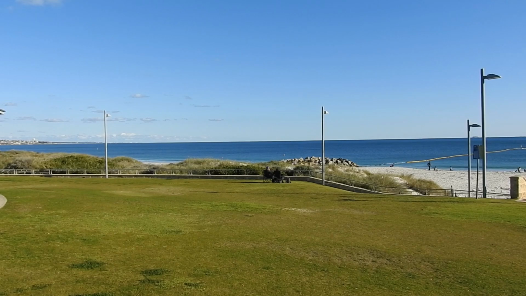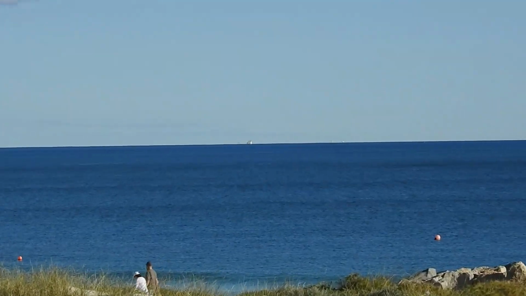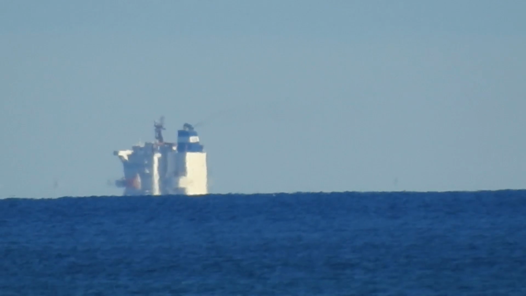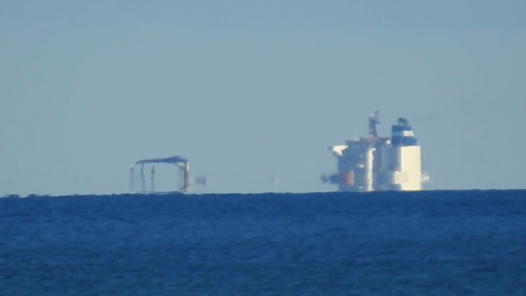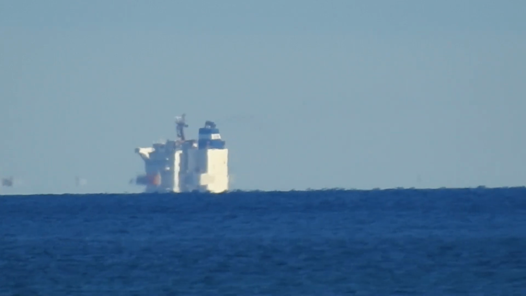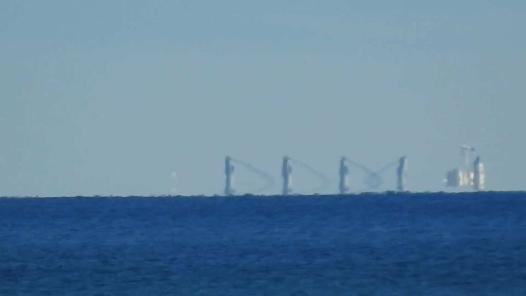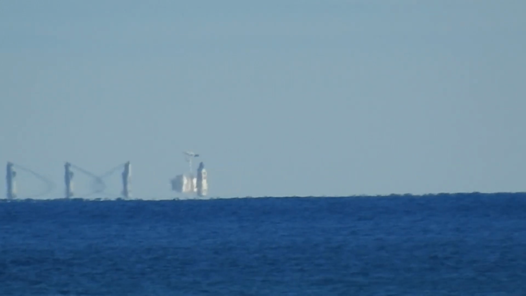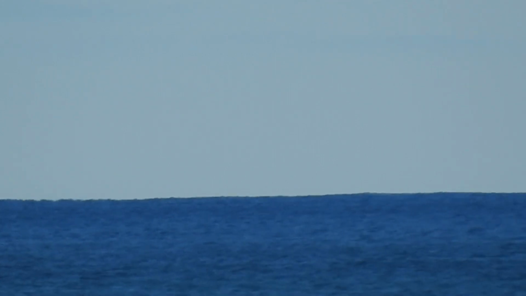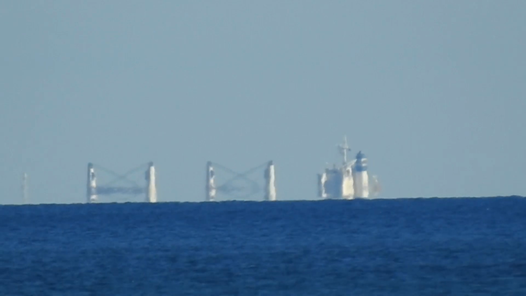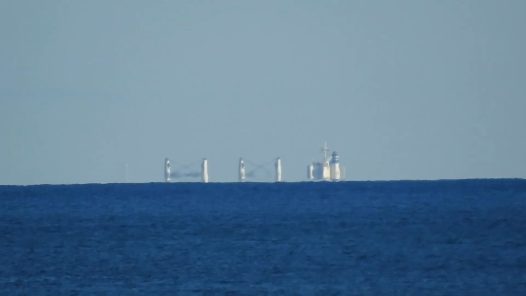I'm looking out across towards a number of ships beyond the horizon, and I can only see the superstructure. The decks of these ships are completely hidden. Let's zoom in. And there are more ships to the right. Zooming out.